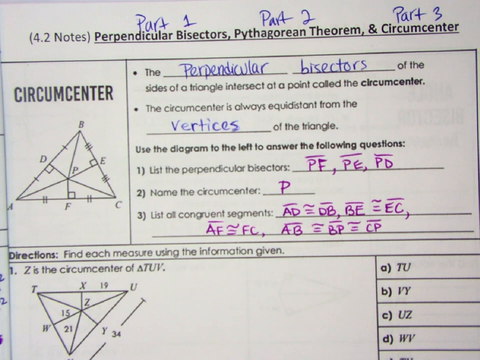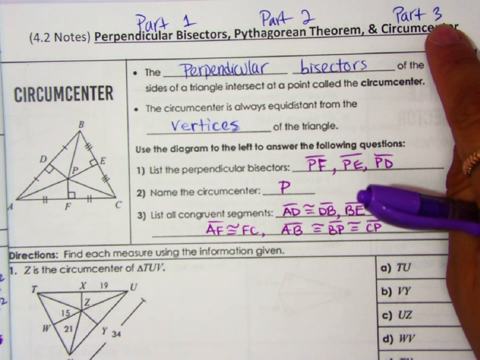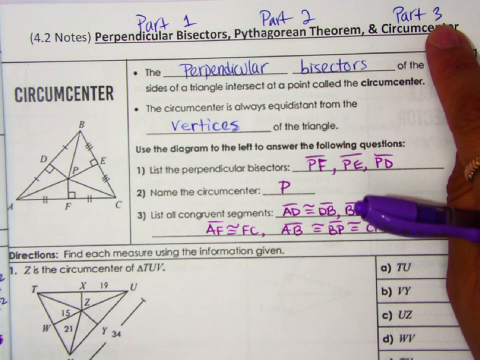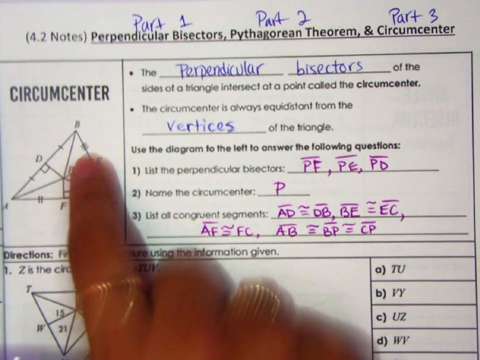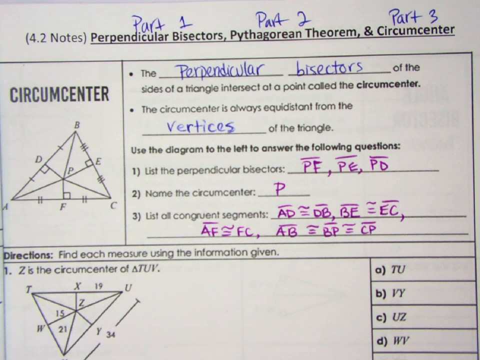All right, students, this is going to be part 3 of the notes 4.2. Make sure you watch the previous videos as well to know how to do this. So this topic is about circumcenter, which is new to all of you.